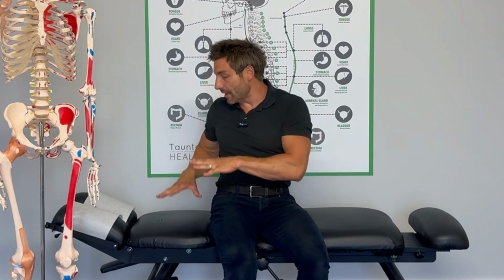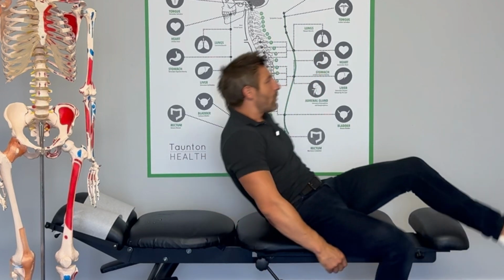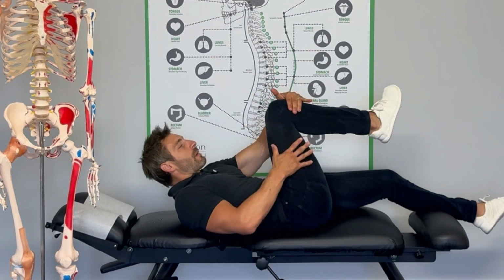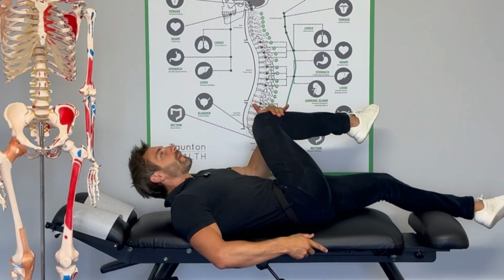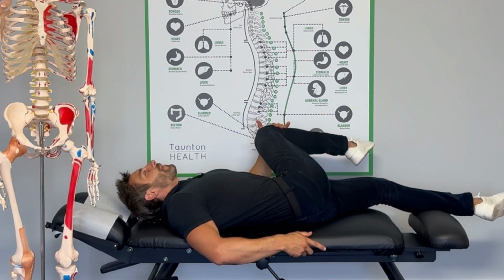So what I want you to do is lie on your back, and then you're going to go into this position: grab a knee, pull it up and over the body here, and simply just relax in that position.